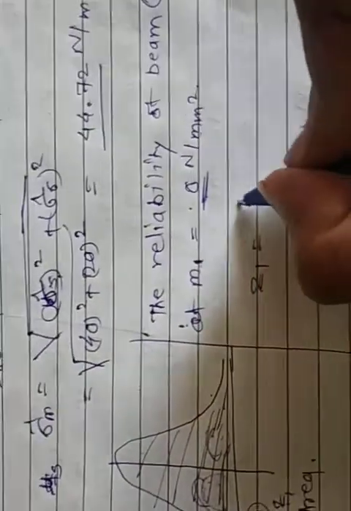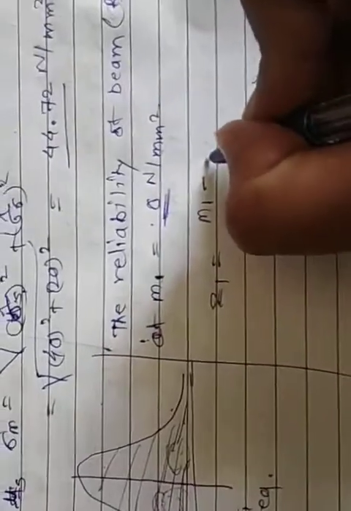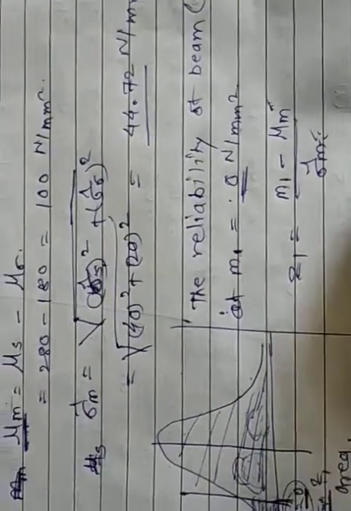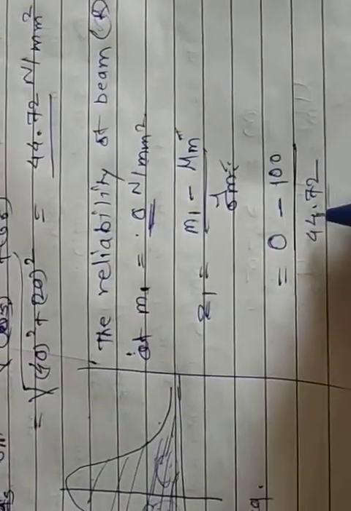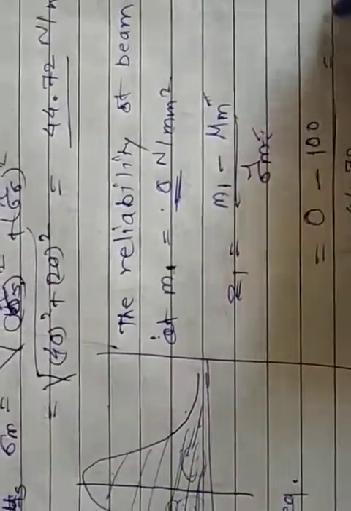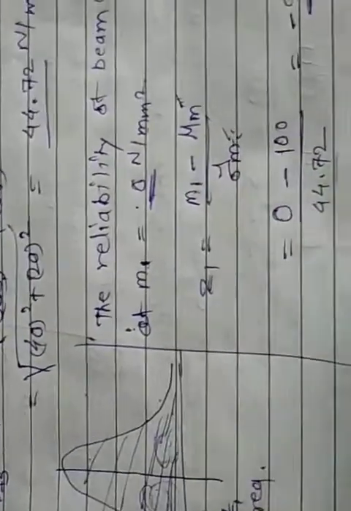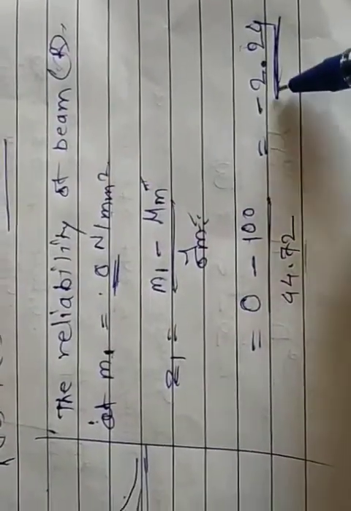Okay, so z1 is equal to what? z1 is equal to m1 minus mu m divided by sigma m. These two we have already calculated, and m1 is 0. So put the values, then we will get the answer. 0 minus 100 divided by 44.72, so we will get the value of z as minus 2.24.